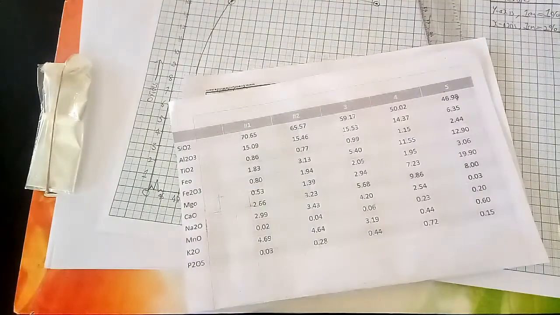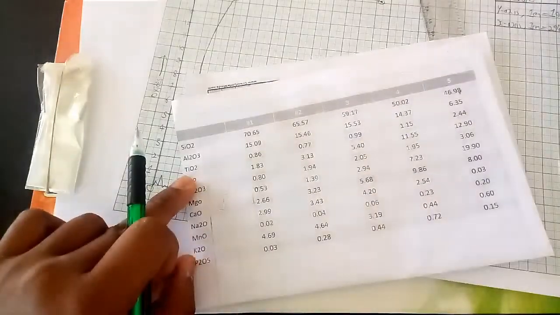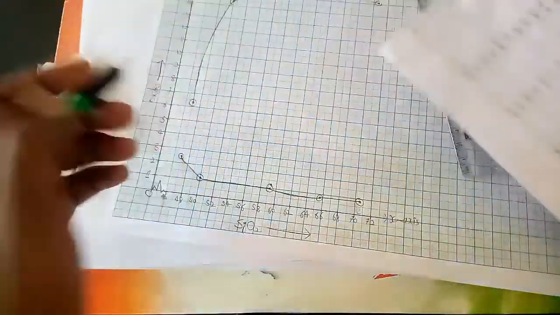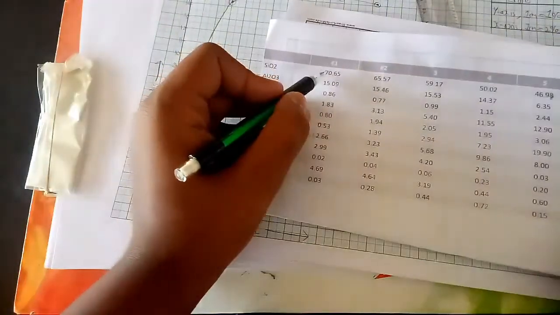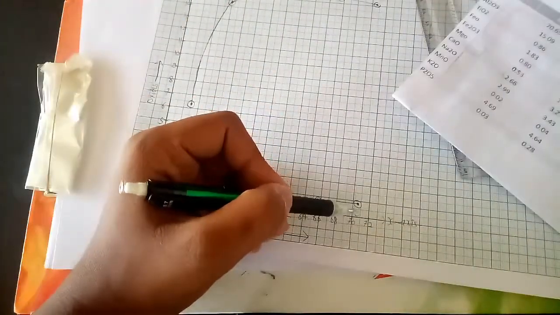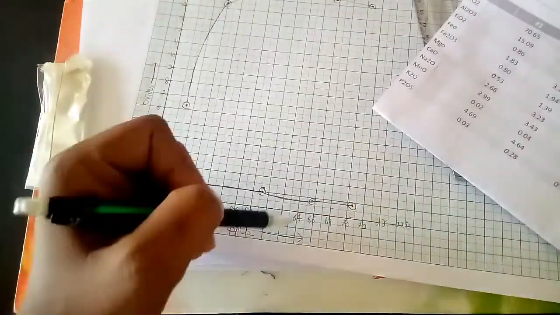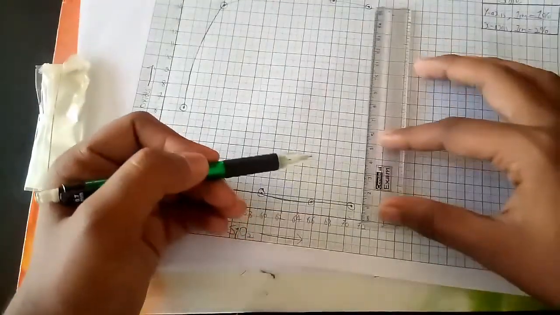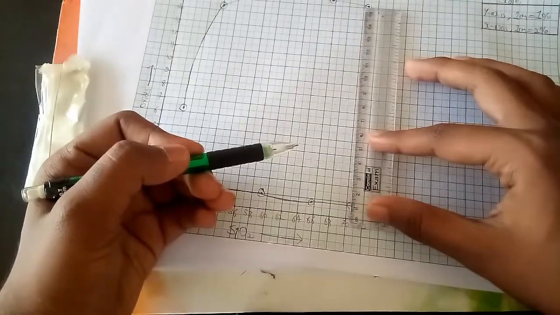So in the same way, we have to make a graph of SiO2 and FeO. I will now pause the video because if I make this also, then it will be a very long video. I will show you how I am making it. Let's try to see the point. This is 70.65. So this is 70. This is SiO2 on the x-axis. We will just see where 70.65 comes. We will keep a scale there on 70.65.